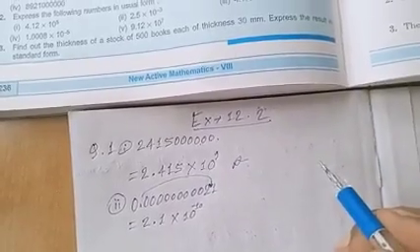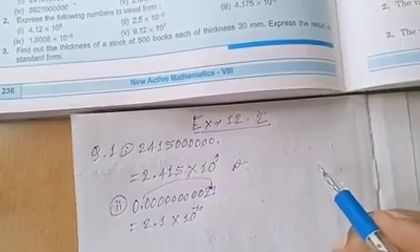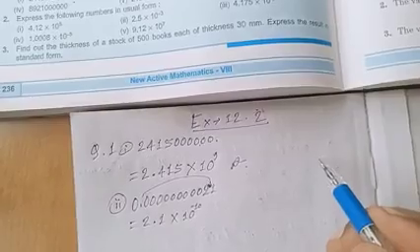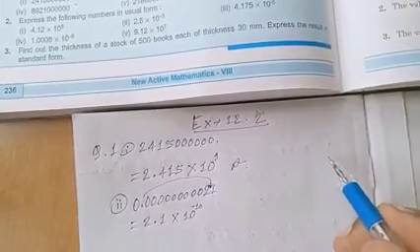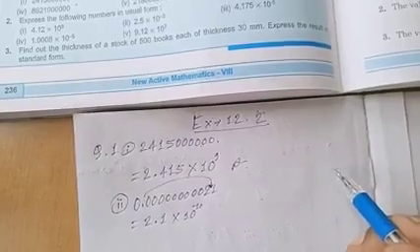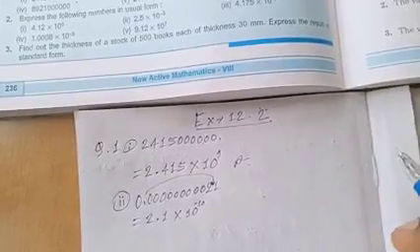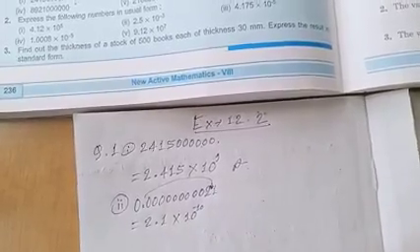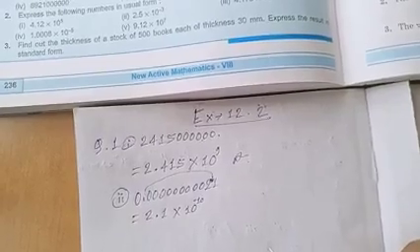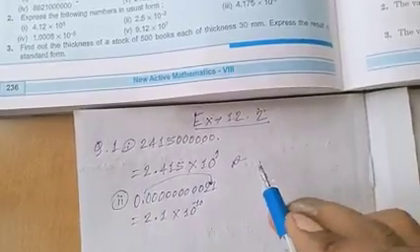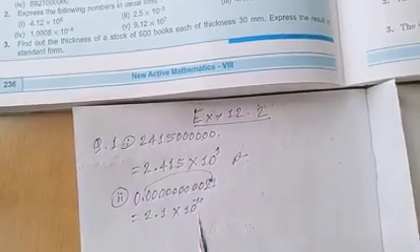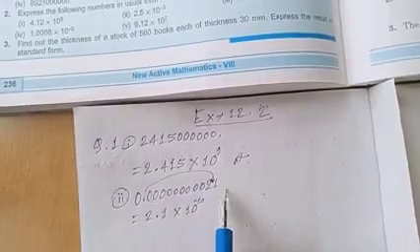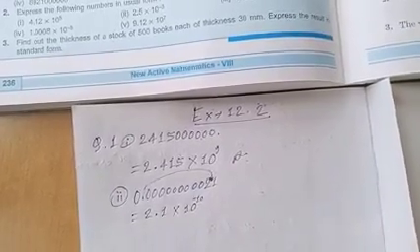Remember, you may be confused by the words I am using, left and right. When you shift the decimal point to the right side, the power will be negative. When you shift the decimal point to the left side, the power will be positive. So that is not the actual way. Actually, when the number is very large, the power will be positive. When the number is very small, the power will be negative. That is another way you can remember.